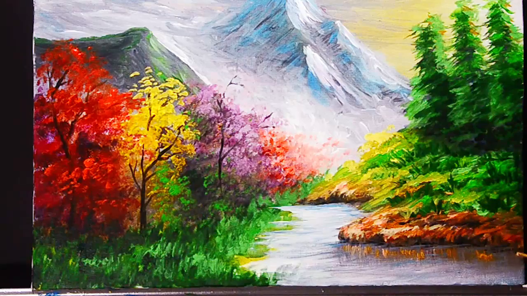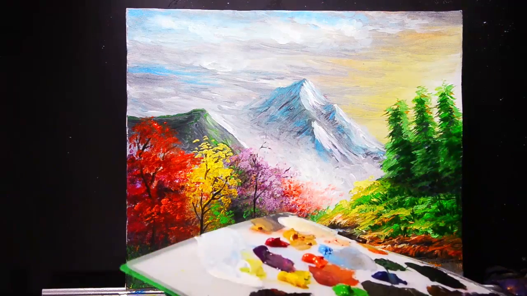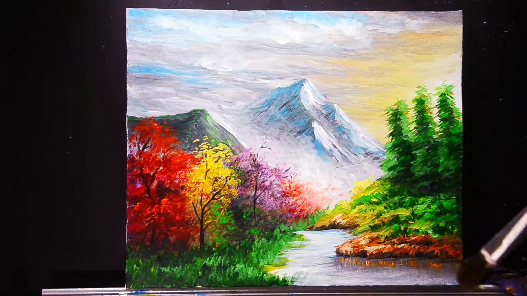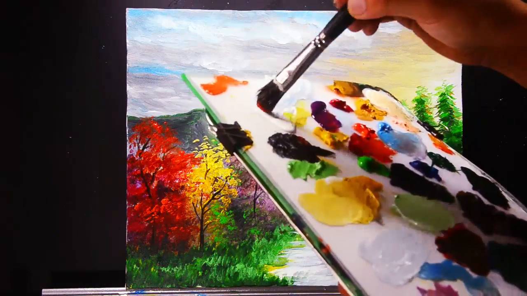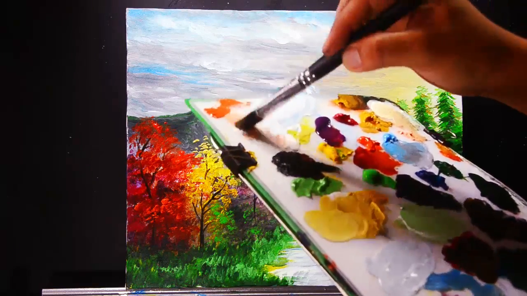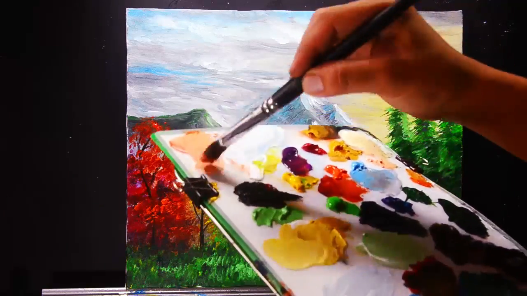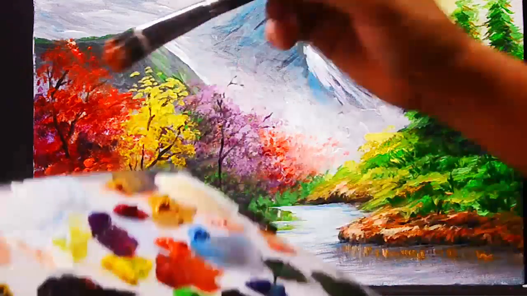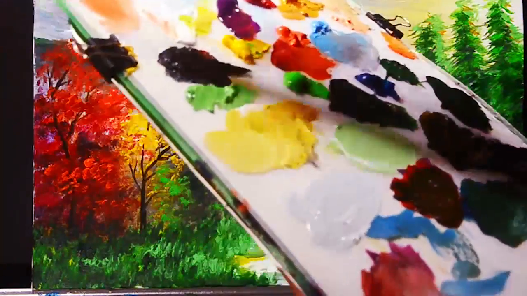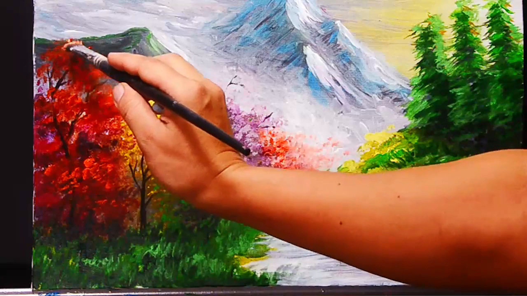Just looking good there. First, I'm going to add more highlight to this area. So I'm going to mix the color of the orange yellow and the titanium white, to create more lighter color for the highlights. Oops, I'm going to add more orange yellow. The highlight of this area here.